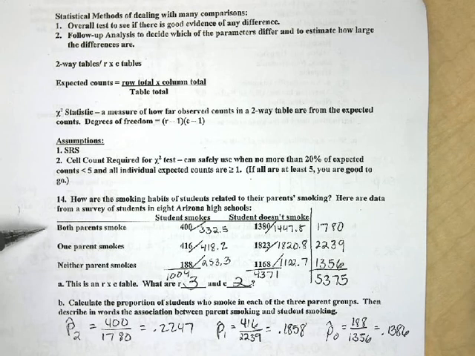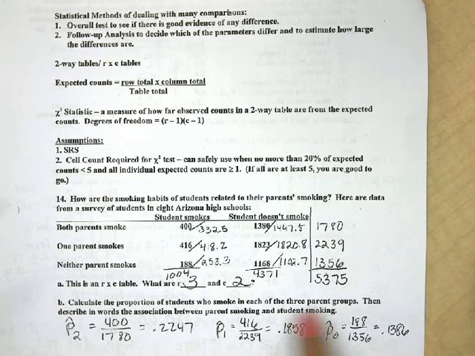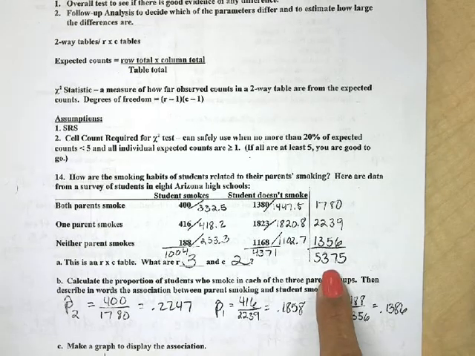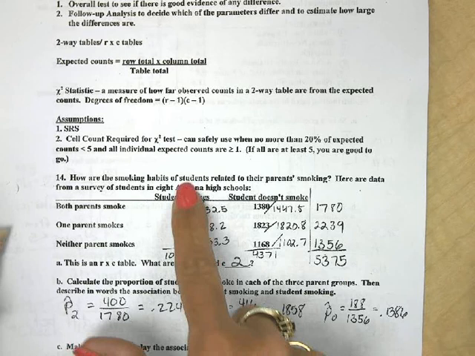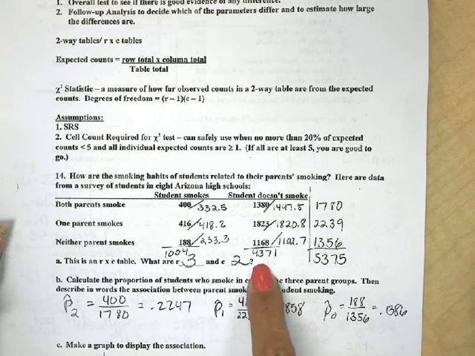Here are some data from a survey of students in 8 Arizona high schools. They found a total of 5,375 students, and of those, 1,004 smoked and 4,371 did not.